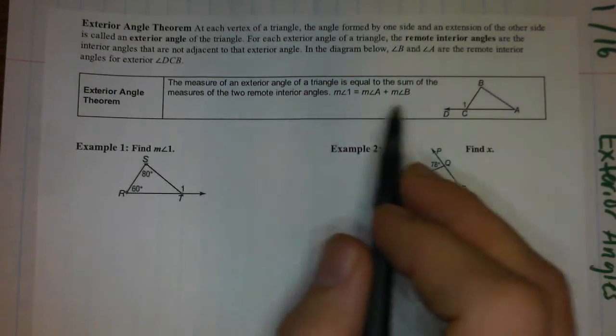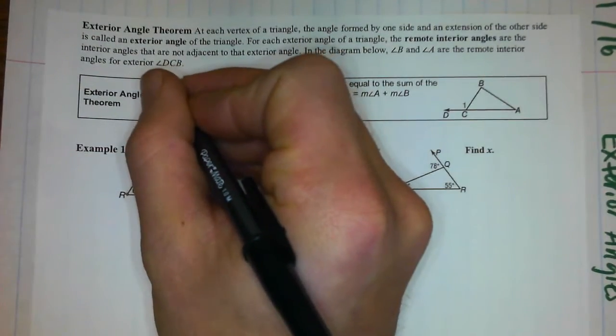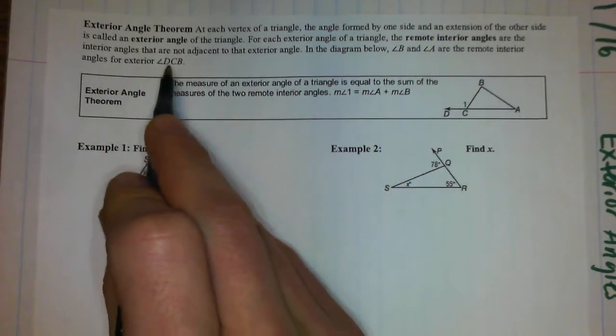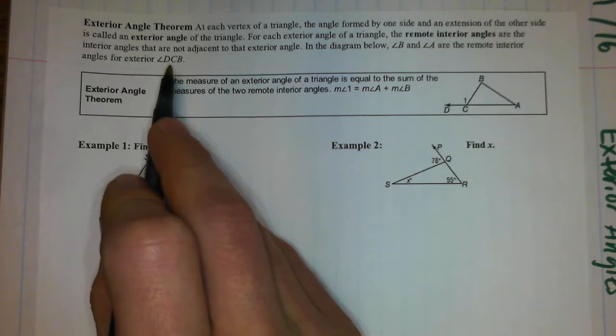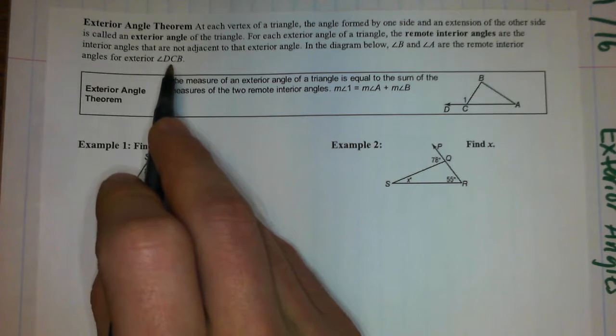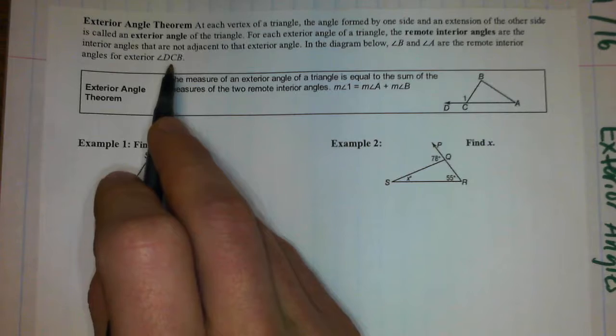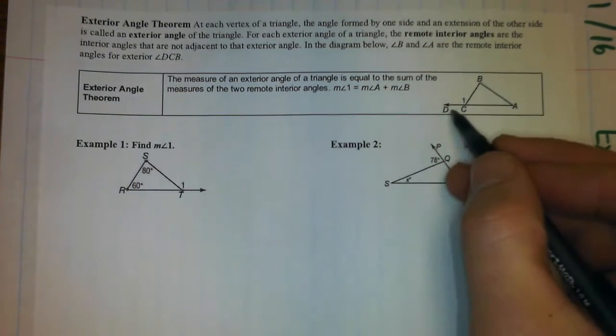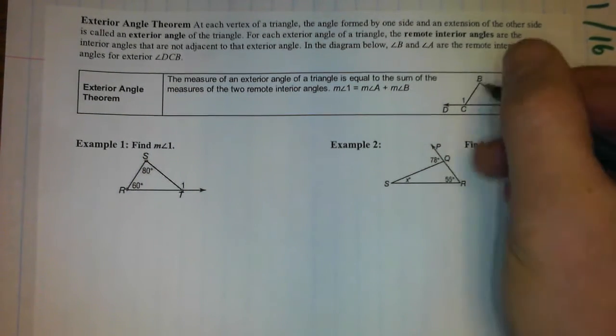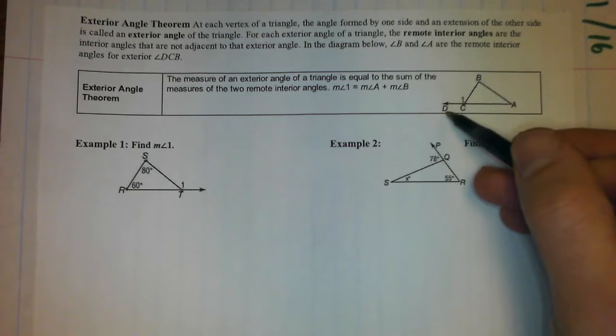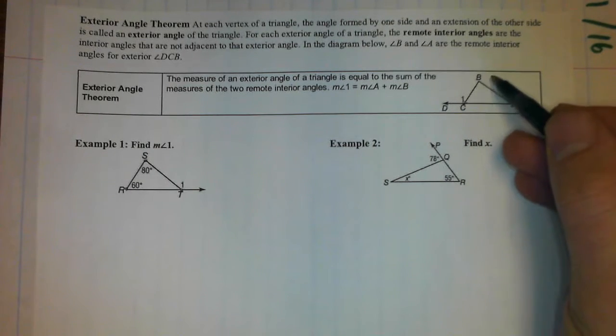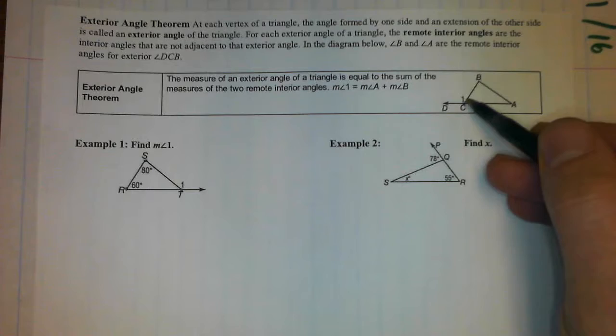When you see an angle listed like this, angle DCB, always the middle letter is the middle vertex of your angle. So angle DCB, C is the middle vertex. It looks like this, DCB. So it's angle 1, also known as DCB.